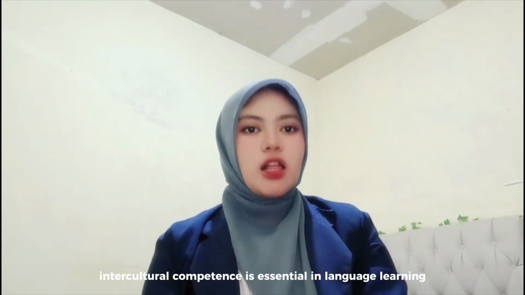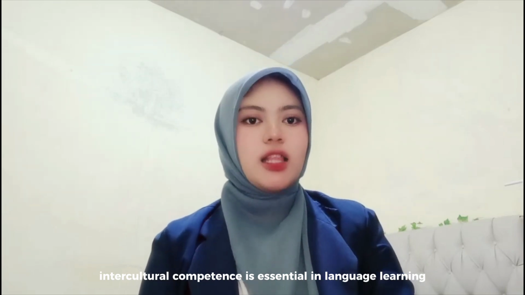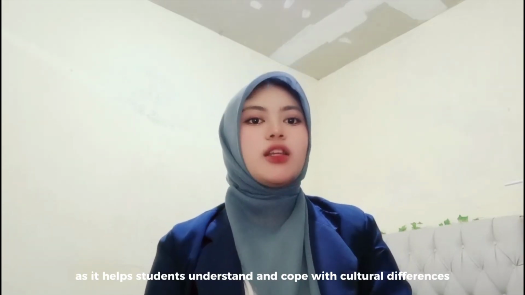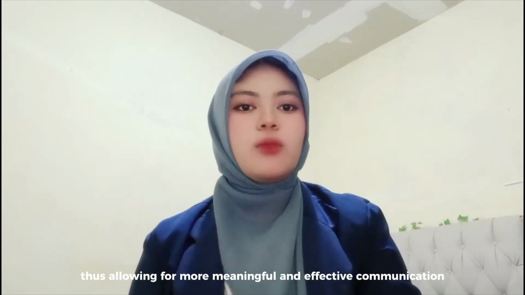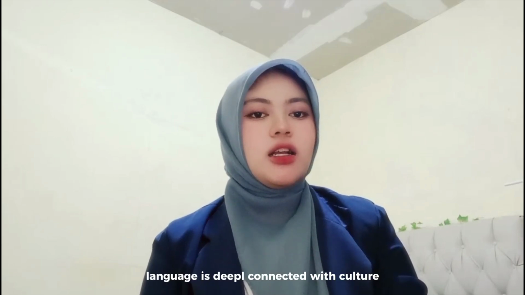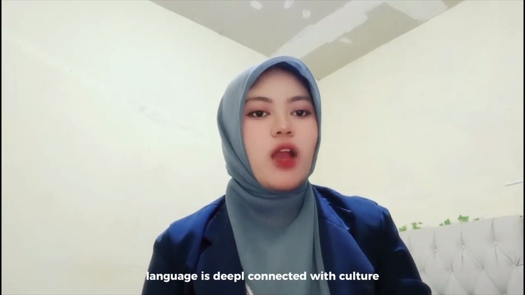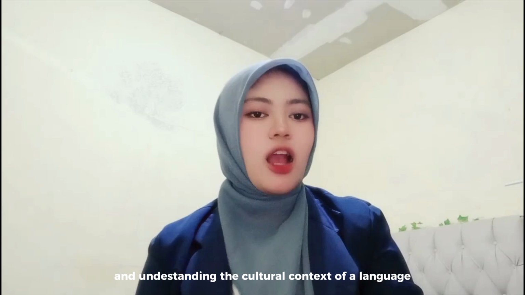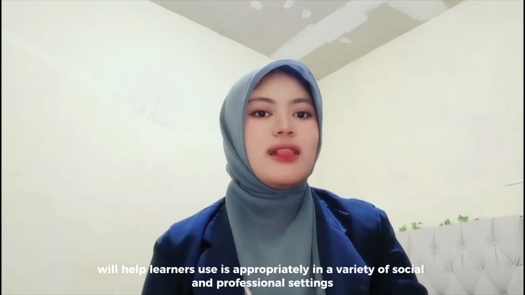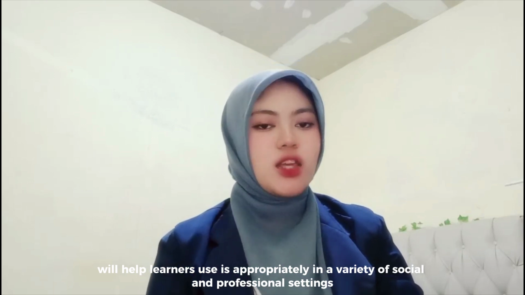So, intercultural competence is essential in language learning, as it helps students understand and cope with cultural differences, thus allowing for more meaningful and effective communication. Language is deeply connected to culture, and understanding the cultural context of a language will help learners use it appropriately in a variety of social and professional settings.